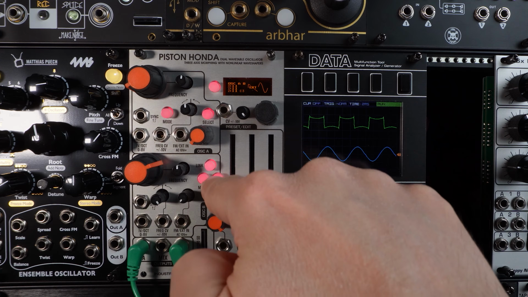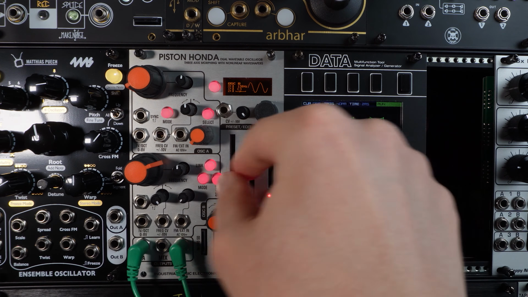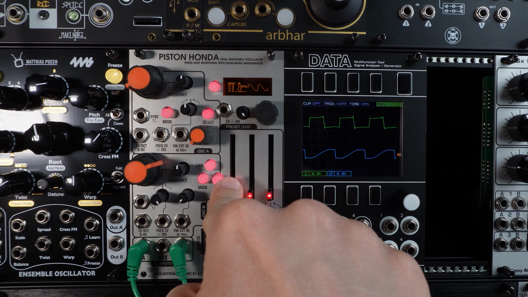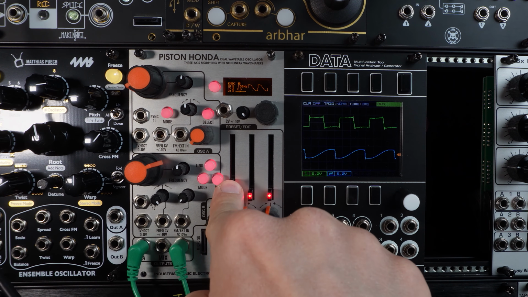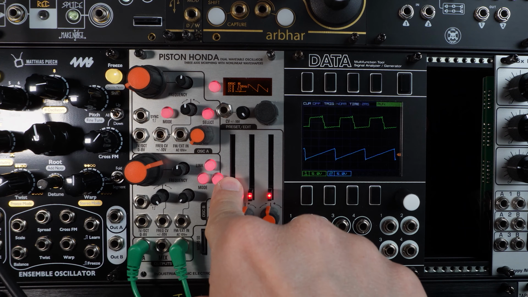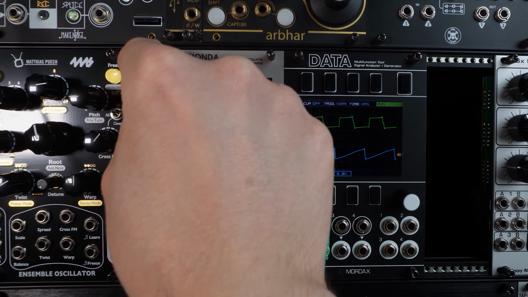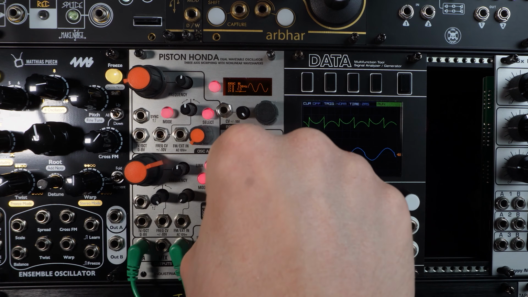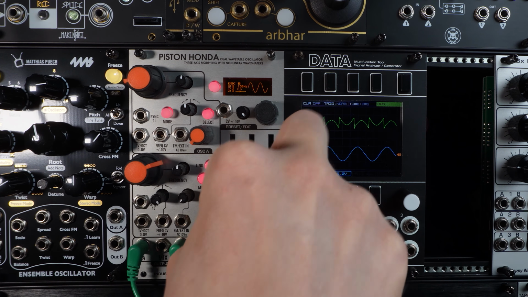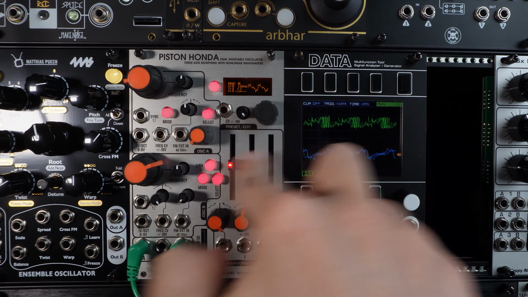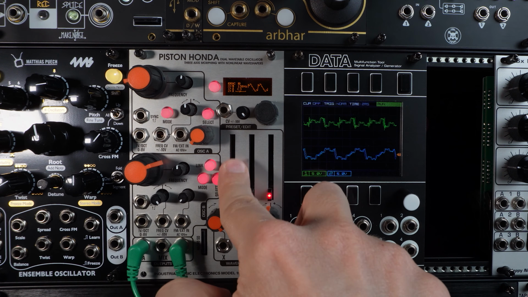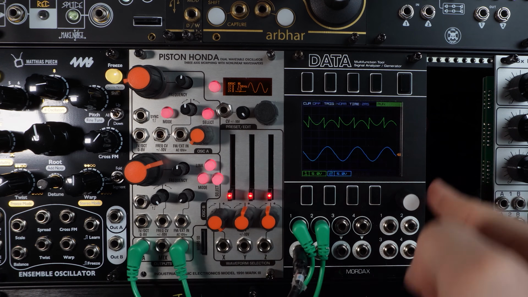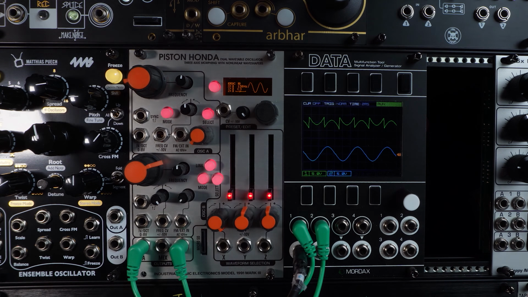Again, if we move oscillator B to a similar sawtooth shape, we might be getting this one, but as soon as we change only oscillator B, we see that our output will change dramatically.